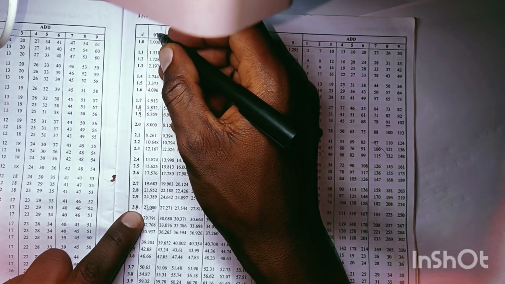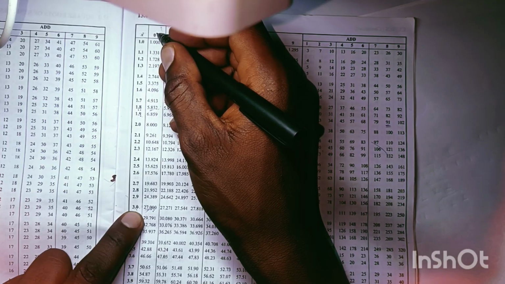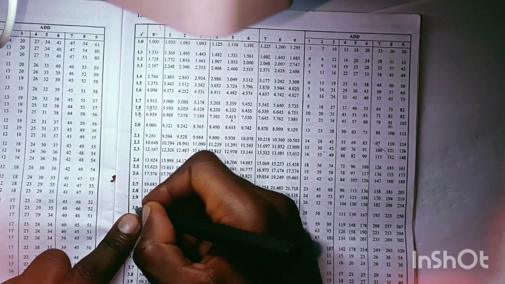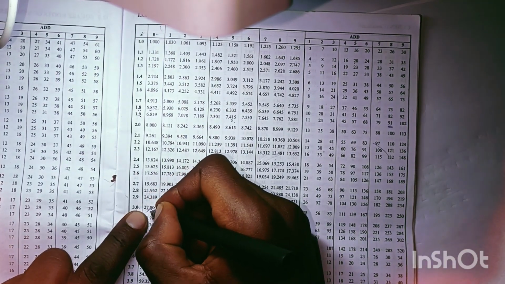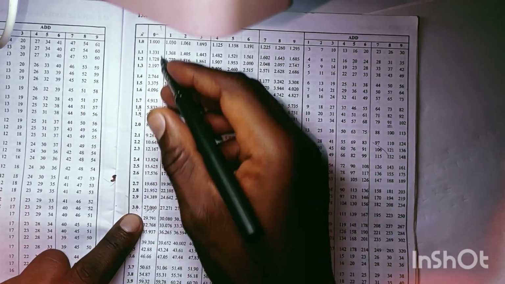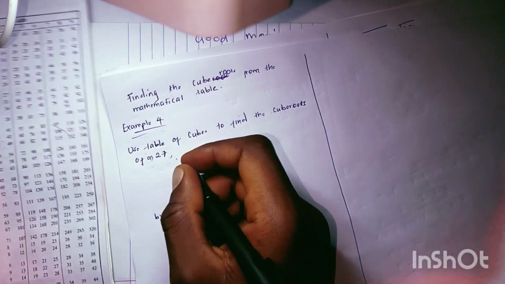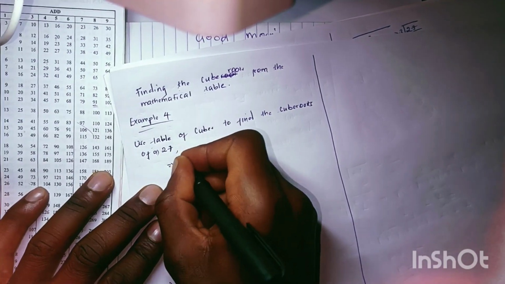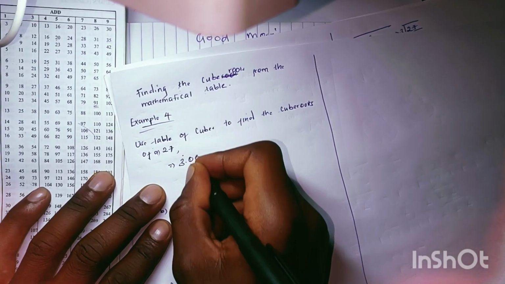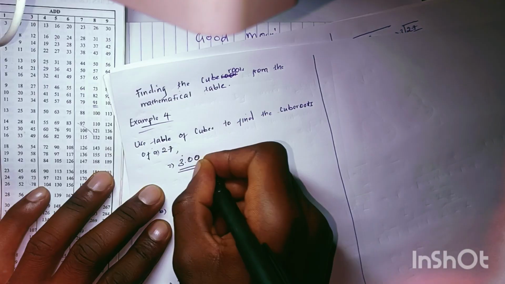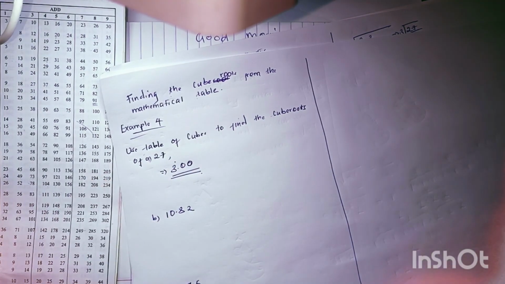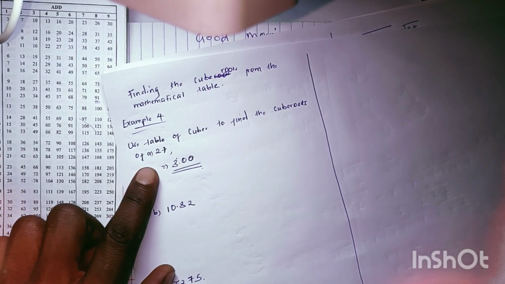And where is the location of 27? 0 column. So it is 3.0, then in the column of 0. My answer becomes 3.00. That is the answer to the cube of 27.